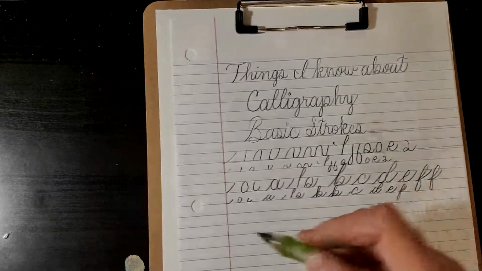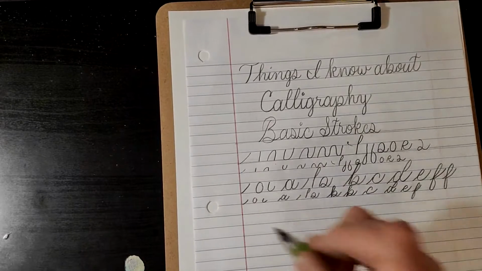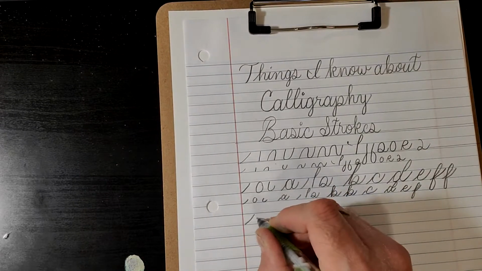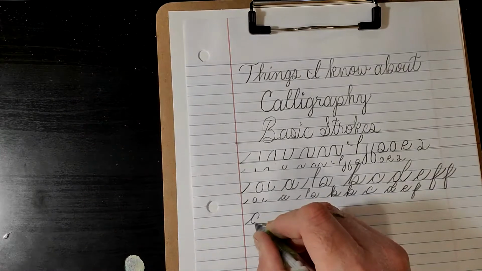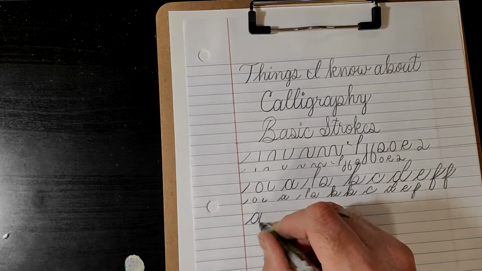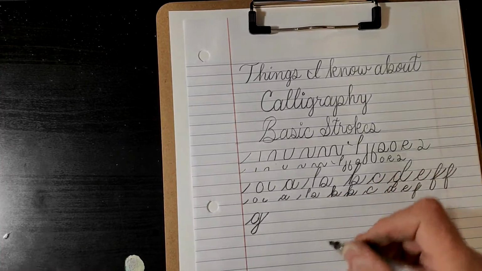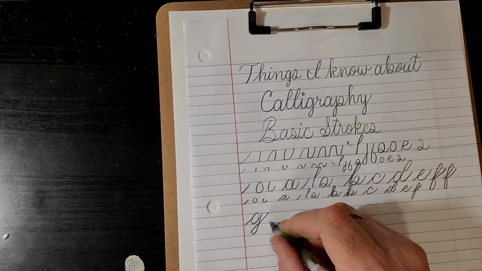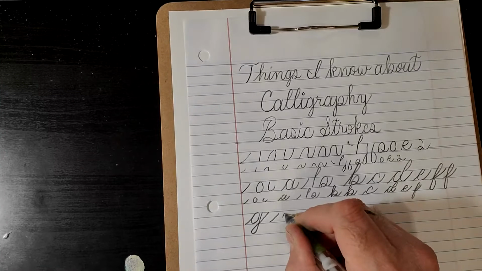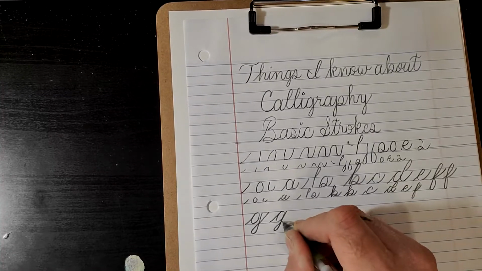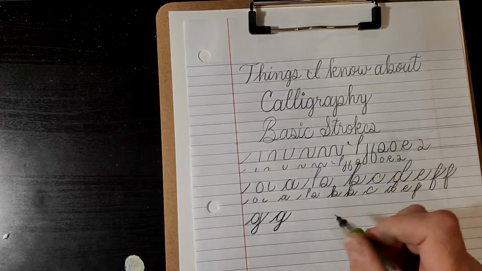Okay. G is an entrance stroke, an oval, and a descending stem loop, and an exit stroke. Entrance, oval, descending, exit stroke.